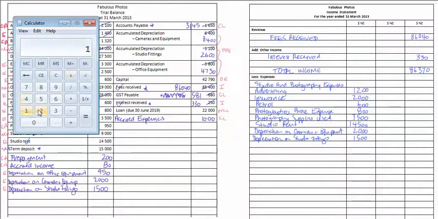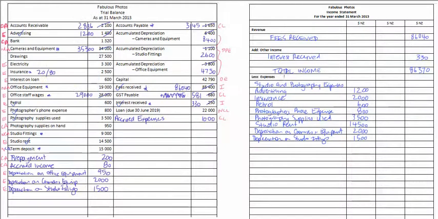What have we got? 1,200 plus 2,000 plus 600 plus 800 plus 3,500 plus 14,500 plus 2,000 plus 1,500 equals 26,100. 26,100 is the total, and then we have administrative expenses.